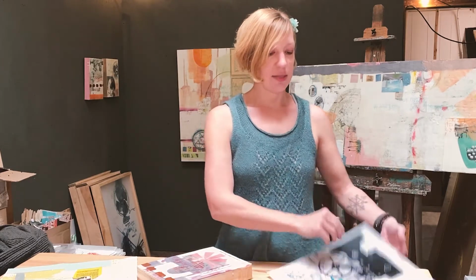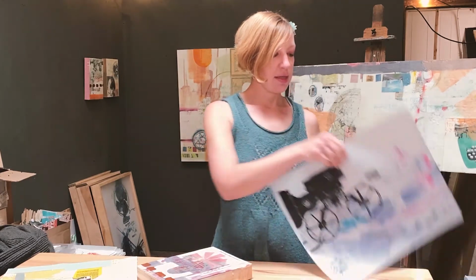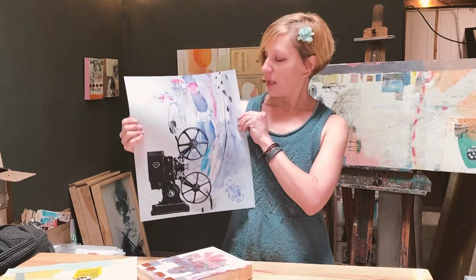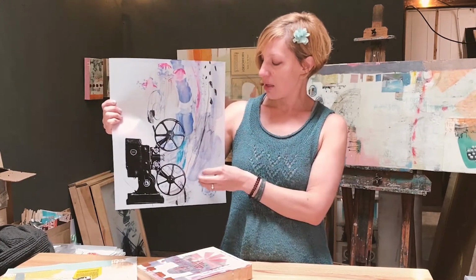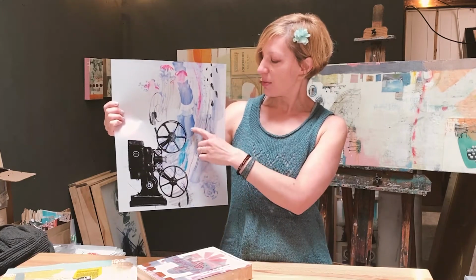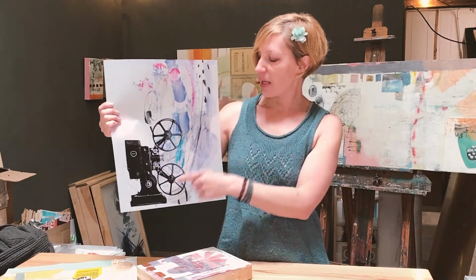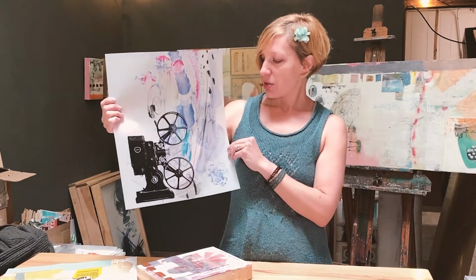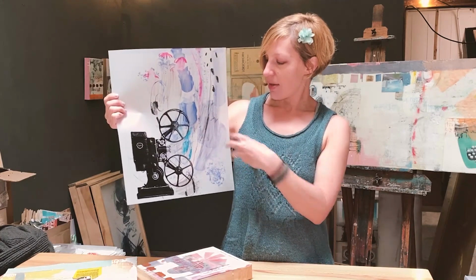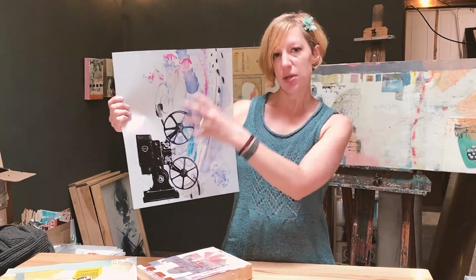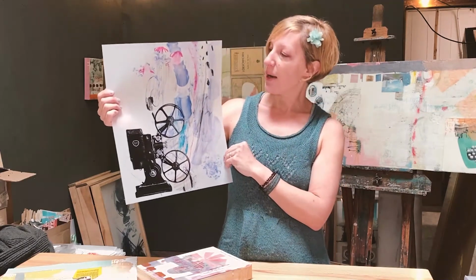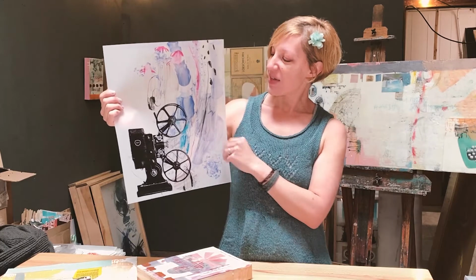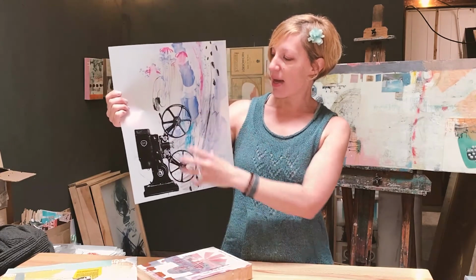But I have some examples, and you can see in this print, I have basically what's called an analogous color scheme. I have blues, a little bit of purplish blue, and some pink, and then black, of course. By that I mean that they're all next to each other on the color wheel, if you remember that from first grade. And so they have sort of a common thread.